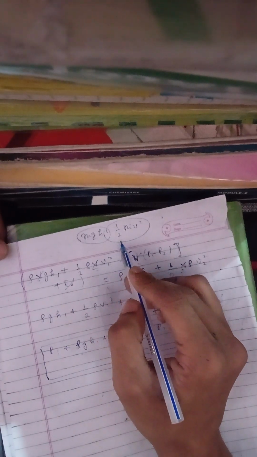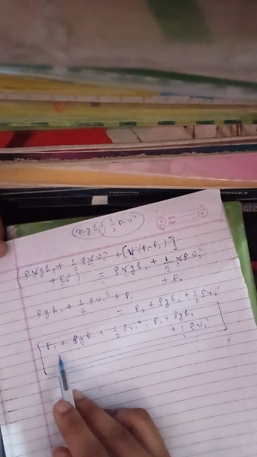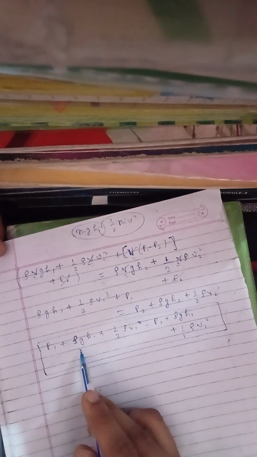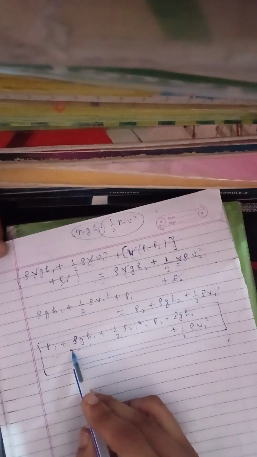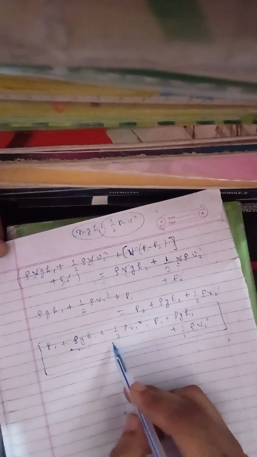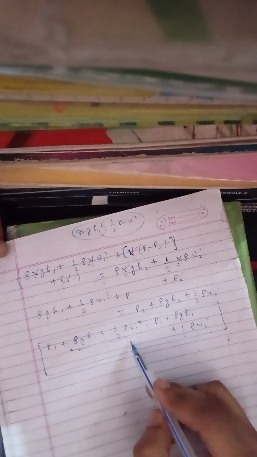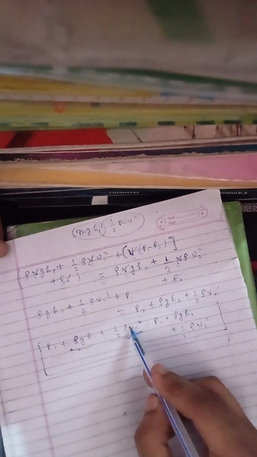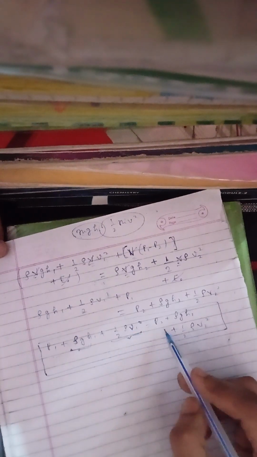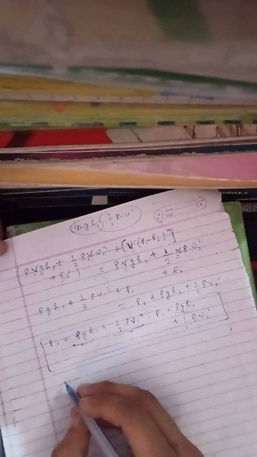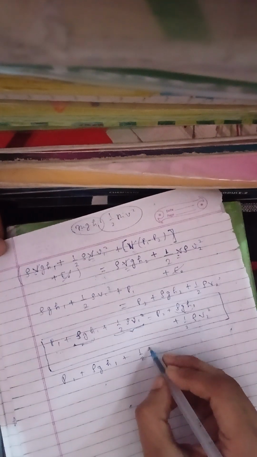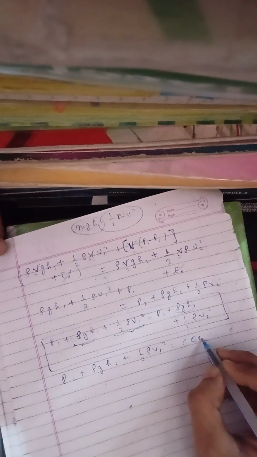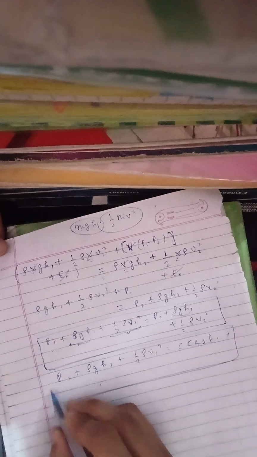Then add pressure also, and we will get the equation. There is a term similar to the expression of gravitational potential energy, and this term is very similar to kinetic energy. You can also write it like this: P1 plus rho g h1 plus half rho v1 squared equals a constant. Again, just to make it simpler.